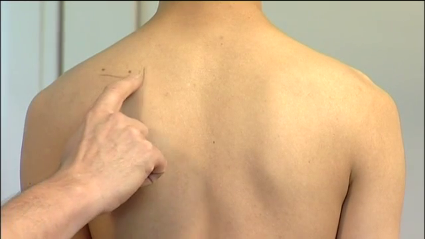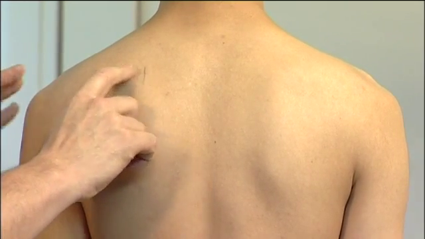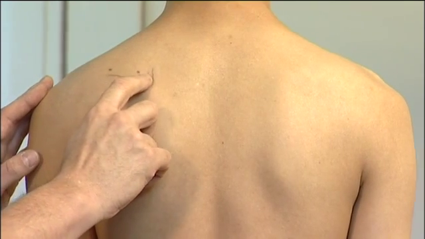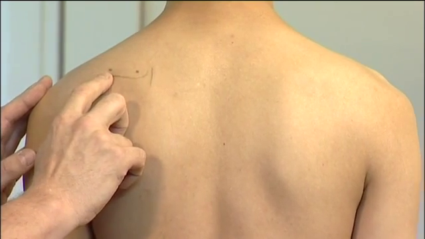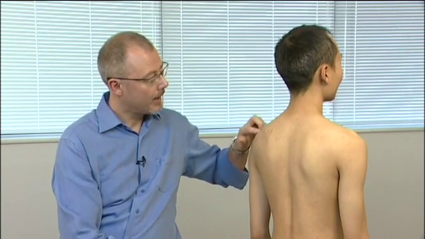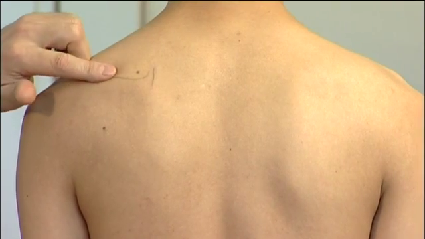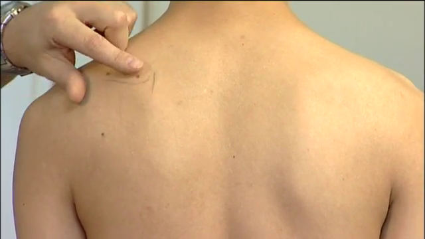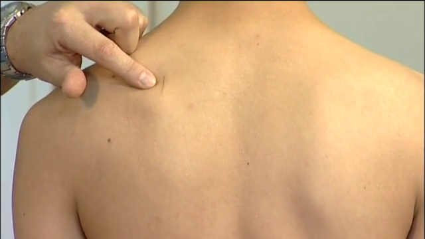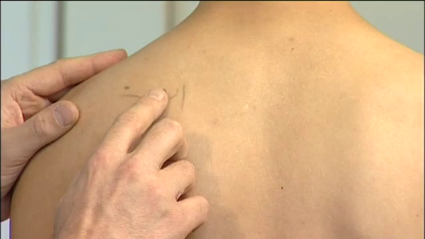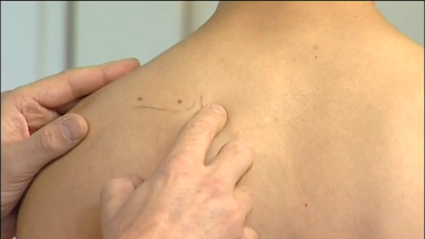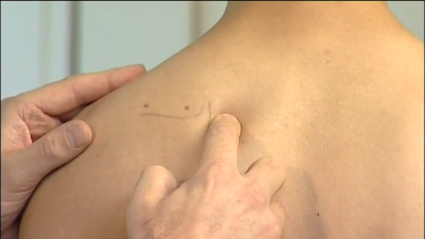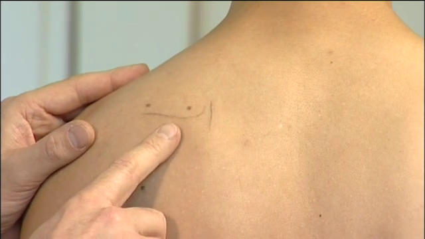Small intestine 13 is located in a depression superior to the medial end of the spine of the scapula. It's about 1 cm medial and slightly inferior to small intestine 12. Palpate along the superior border of the spine of scapula until you find a nice dip at its medial end. Be careful that you don't palpate too far, because you will fall off the scapula and find another dip, but it's not small intestine 13.